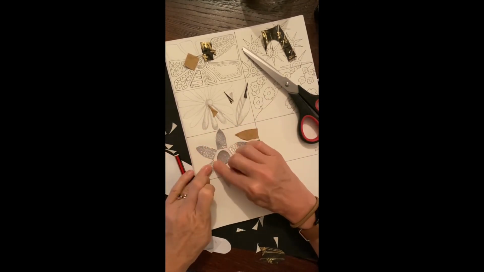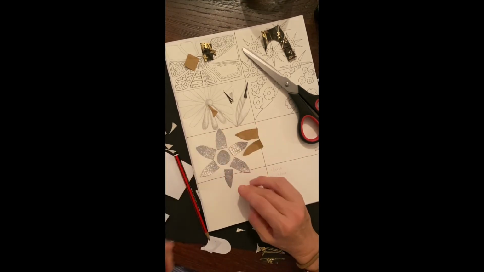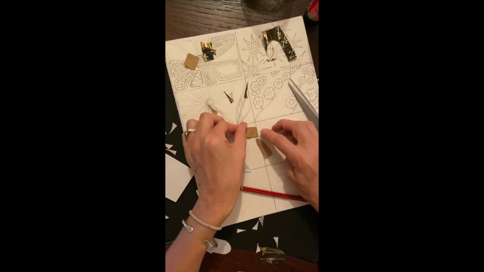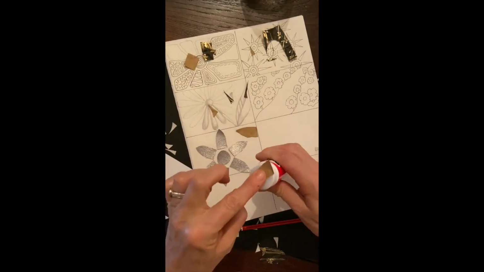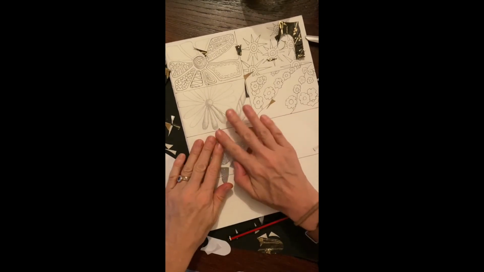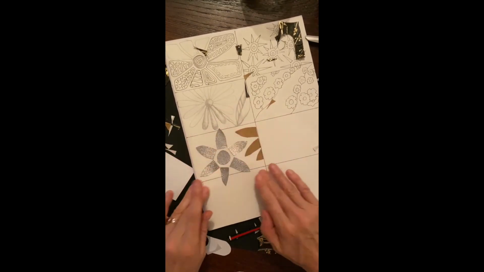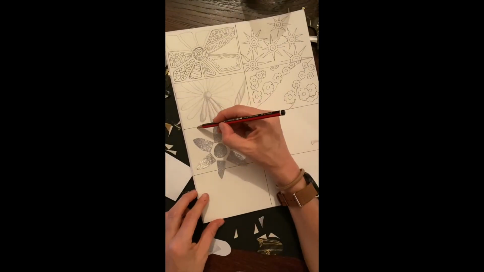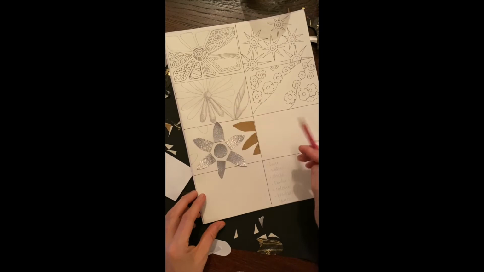Try and stick everything down as neatly as you can. Don't get any glue around the edges. So, on to a little bit more implied texture.